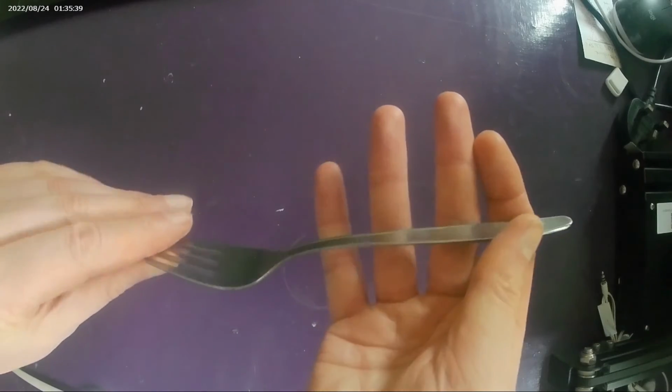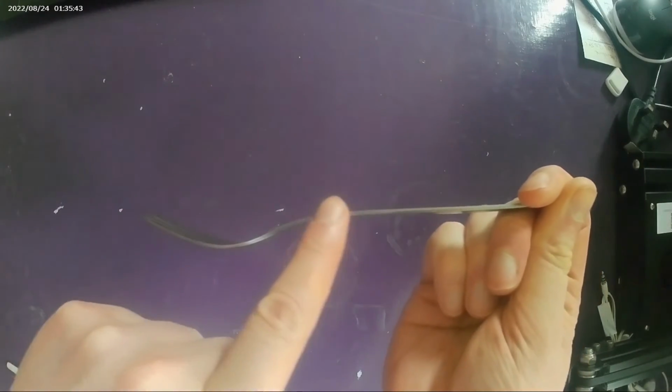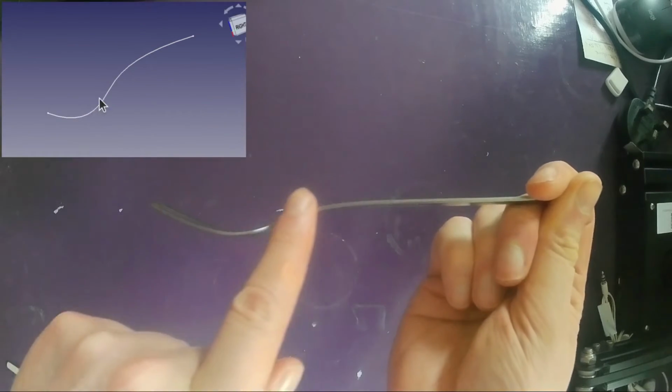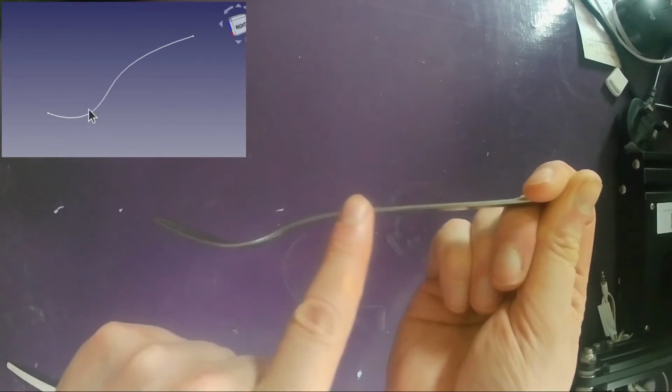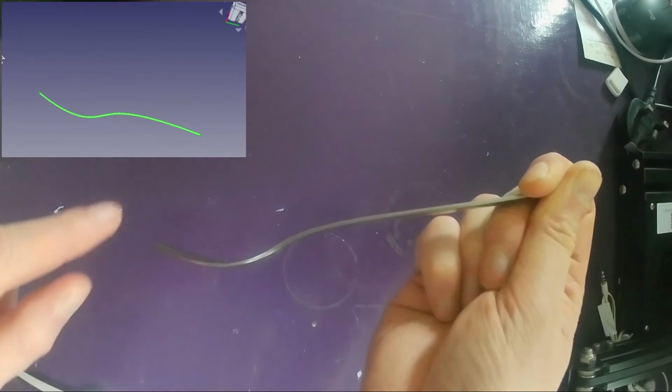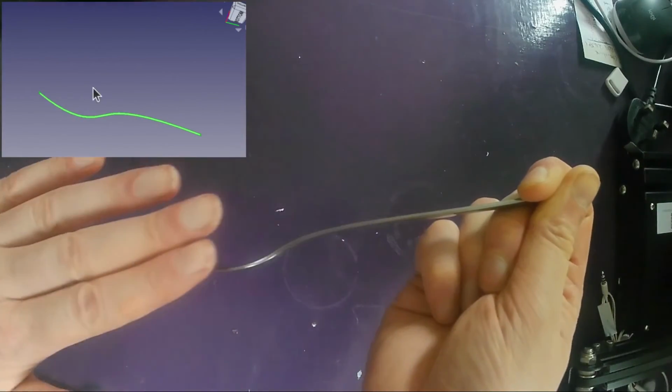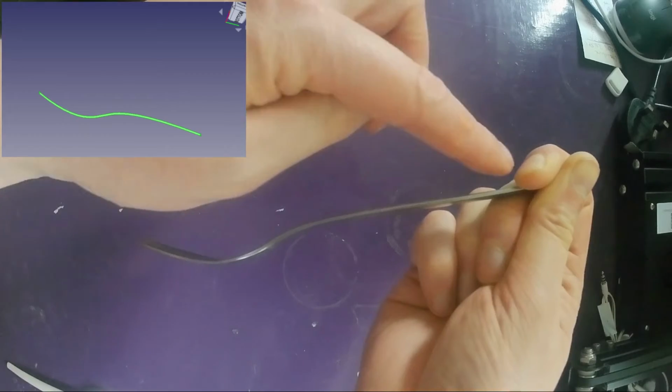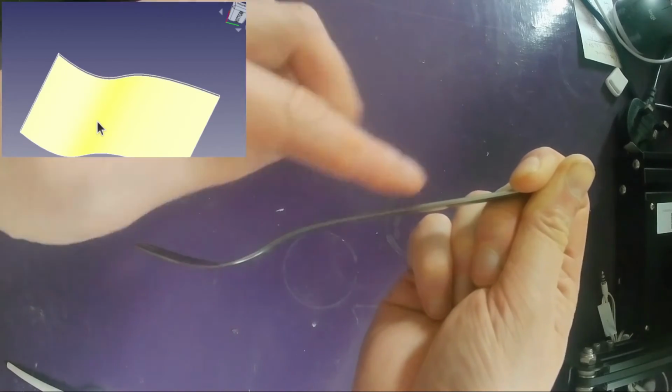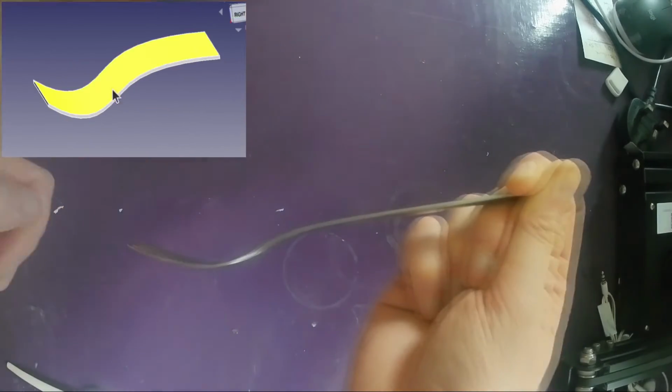If we flip it this way, what we want to do is look at the profile. So this is the first thing that you'll sketch out. So this profile here. After that, when we actually sketch this out and extrude it, we get this extrusion. So this shape here going forwards.